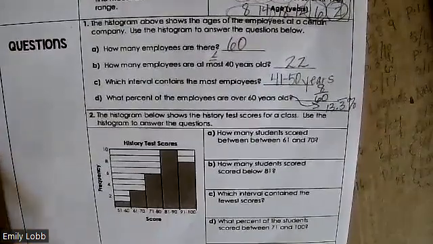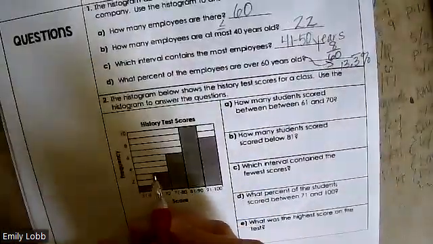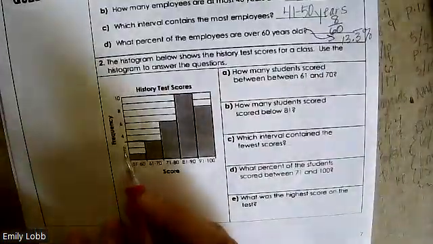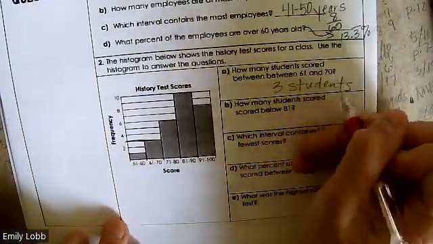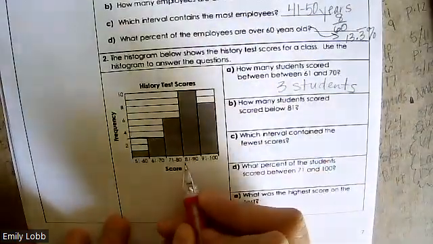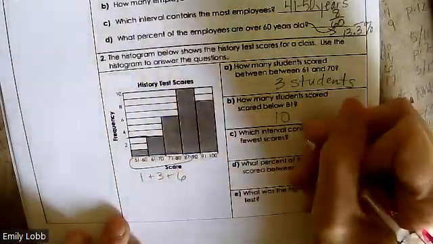All right, try number 2. How many students scored between 61 and 70? So what is this number right here? What's between? Good. How many students scored below 81? So it's these three combined, right? So 1 plus 3 plus 6, which is what? 10?